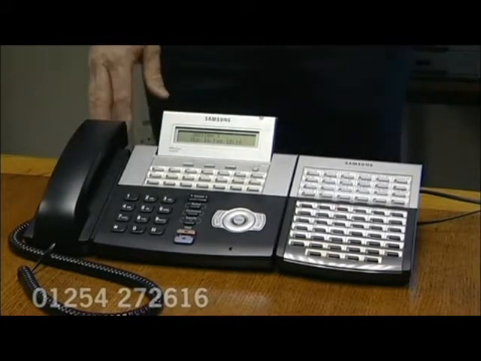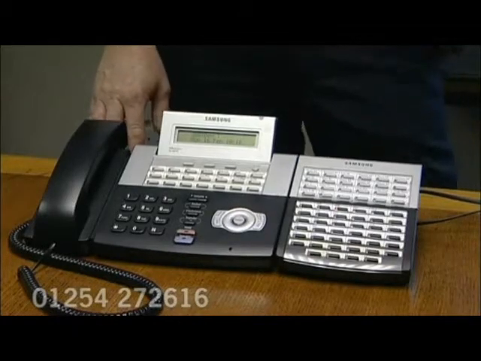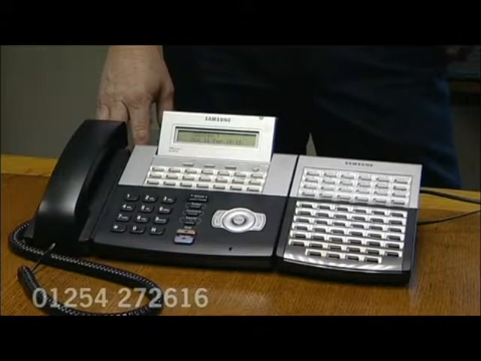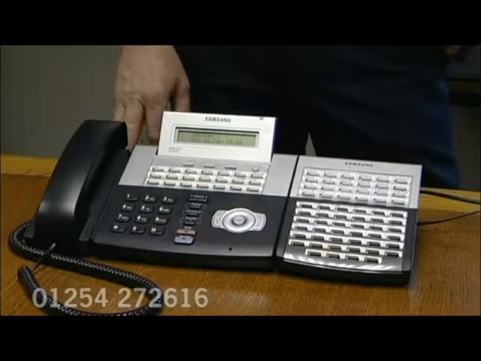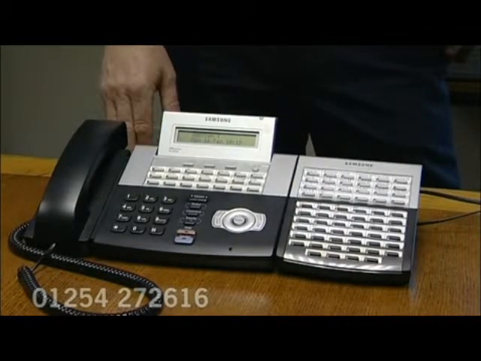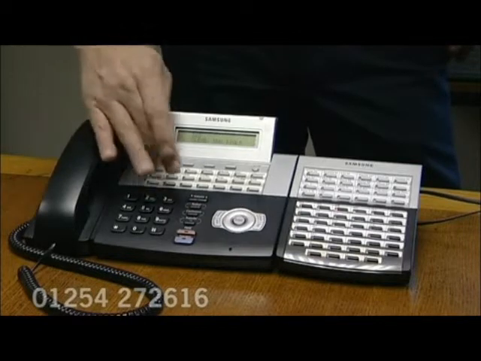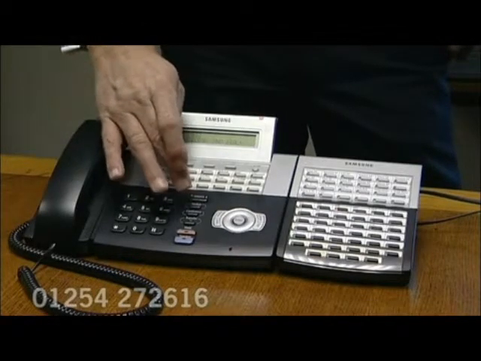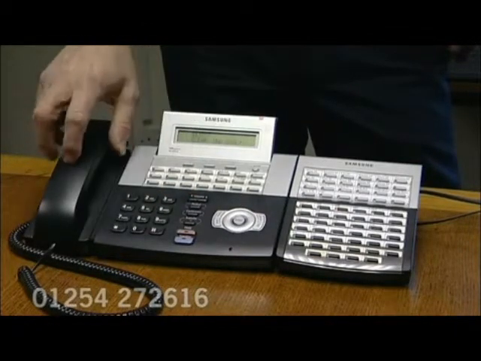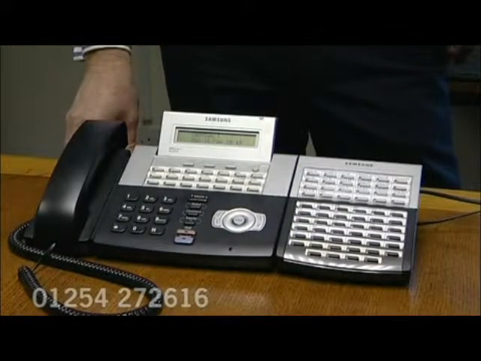Moving down the fixed keys, the next one is the redial key. All phone systems have a redial key. It's slightly more powerful on the Samsung system. If you hit redial, rather than dial the last number, it shows it to you. And if you hit the minus key, it shows you the last but 1, last but 2, last but 3, last but 4, and so on. Each telephone will remember the last 10 outbound calls it's made.